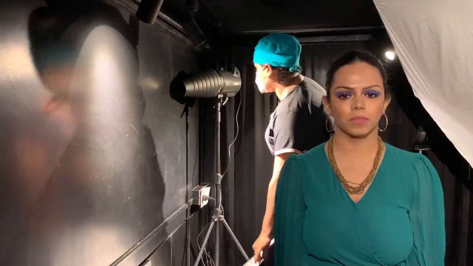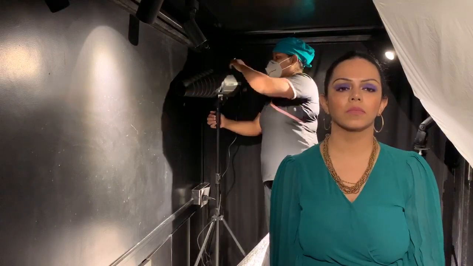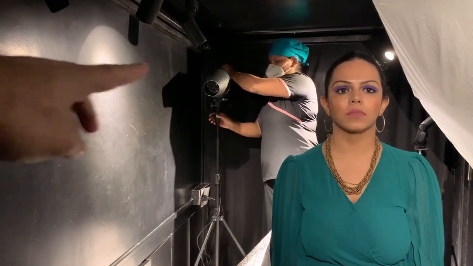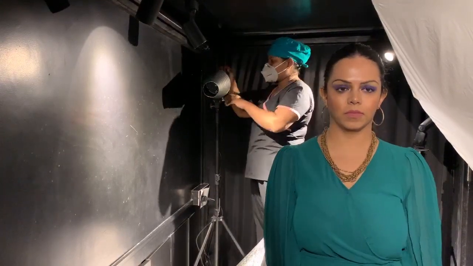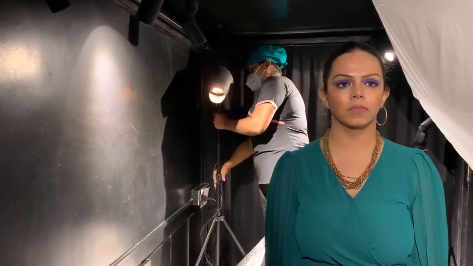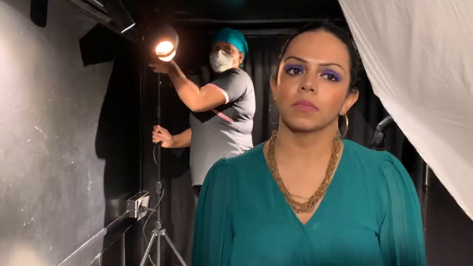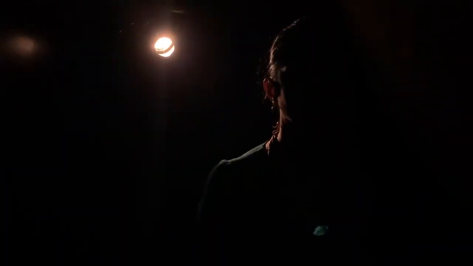So what I'm going to be doing now is I'll try and get the snoot on that side. And that light is going to be falling on her hair. So it's going to be giving us a very sharp outline to the hair. I'll just put the lights off and check where the light is falling first.